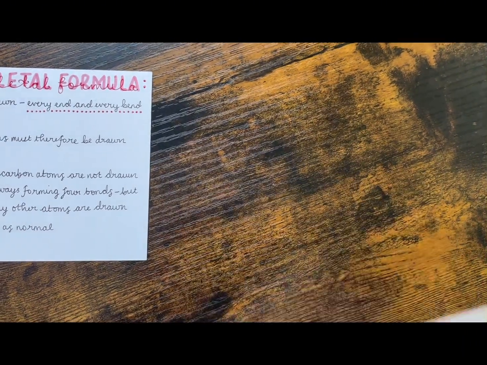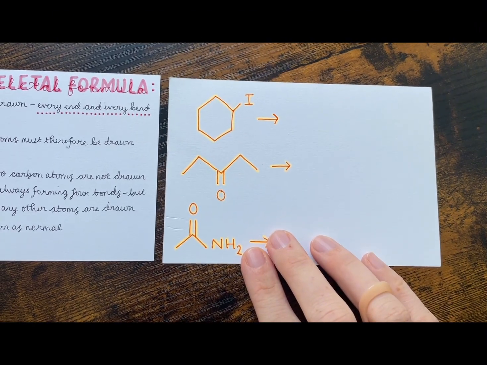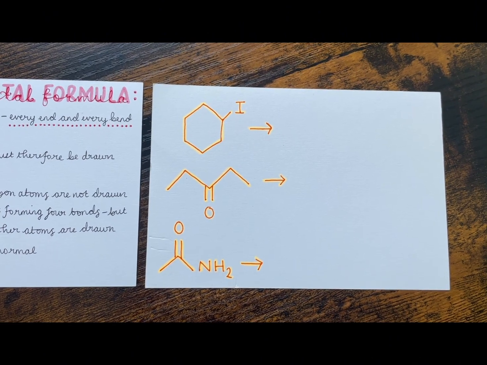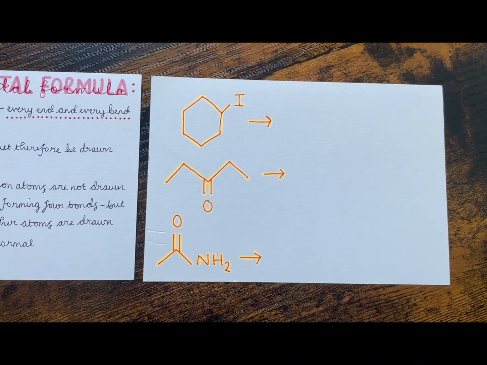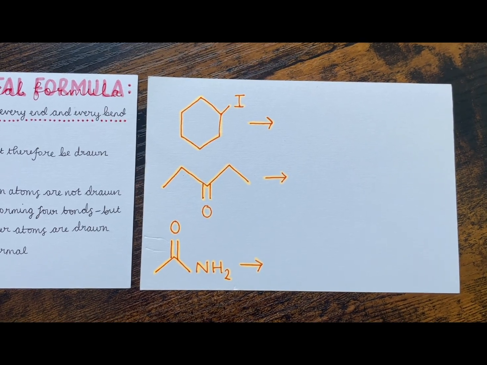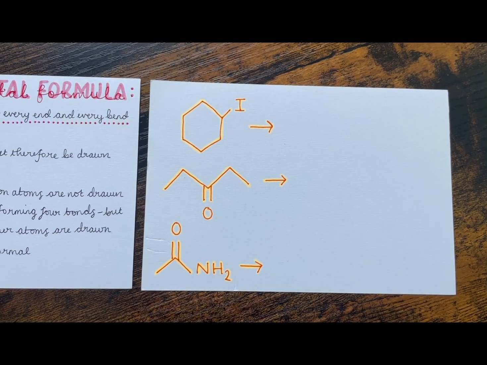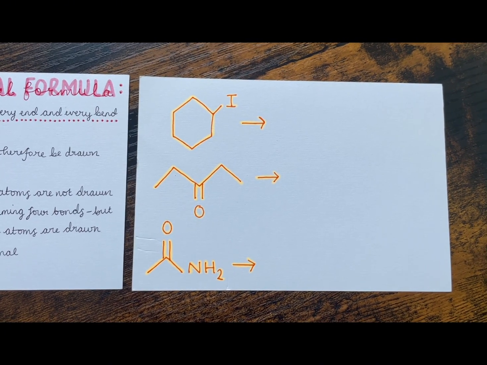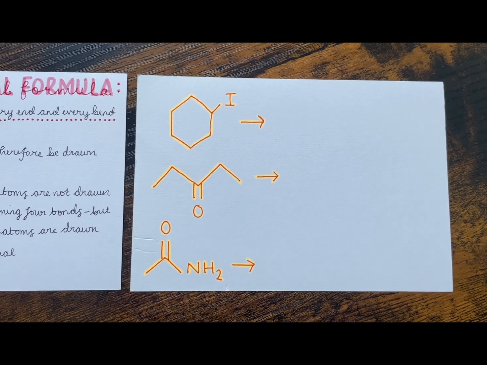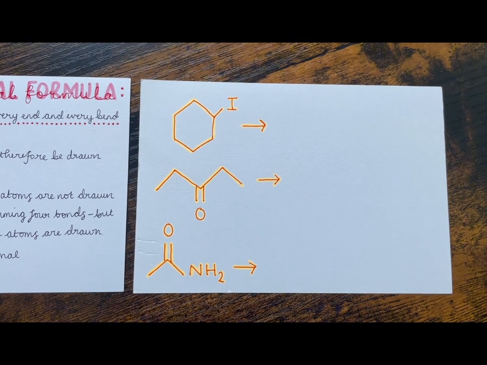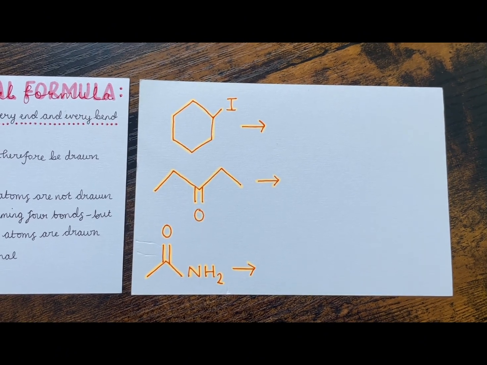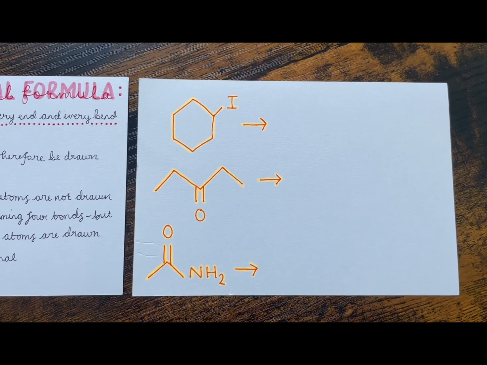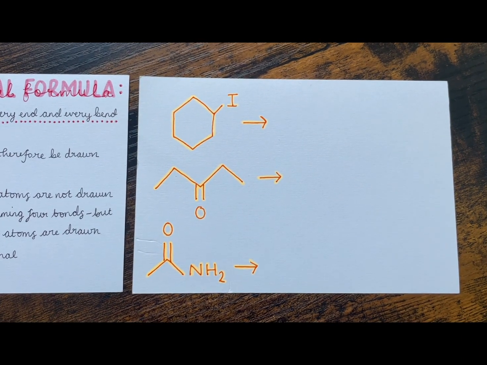Let's go on to having a look at some examples where we're going to have a try at naming some compounds from skeletal formulae. And I've tried to include some different homologous series here. And at the top you can see that I've got a cyclical compound. And whenever we draw cyclical compounds in skeletal formulae, they end up looking like shapes. So the hexagon in the top example represents 6 carbon atoms joined into a ring. So that would represent cyclohexane because there are 6 carbons.